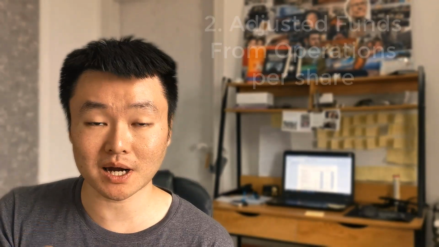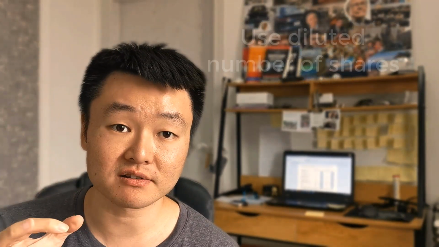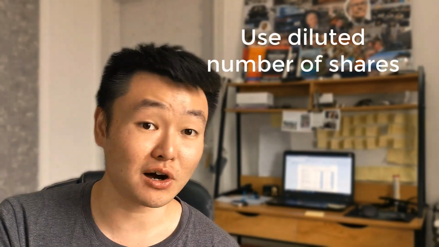Number 2 has something to do with that, and that's adjusted funds from operations per share. The per share number that I like to use is the diluted number of shares. That is, if people took all of their convertible debentures and changed them into shares, what would the dilutive effects be? What would the actual number of outstanding shares be fully diluted? For that number you have to dig a little into the annual report. They have to report it. It's the diluted number of outstanding shares. I always use that number.